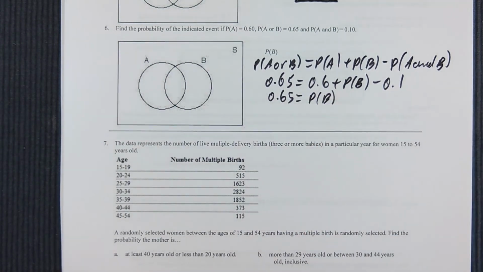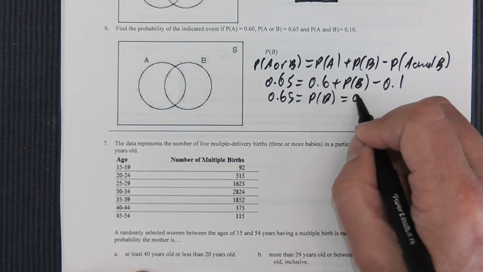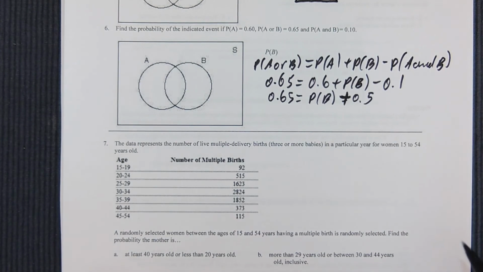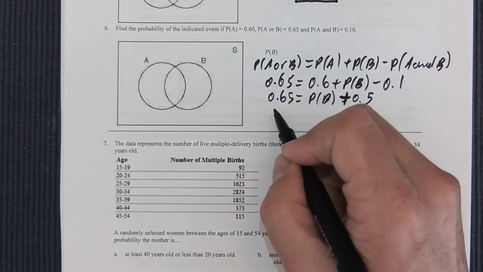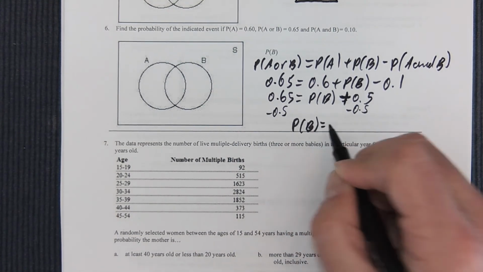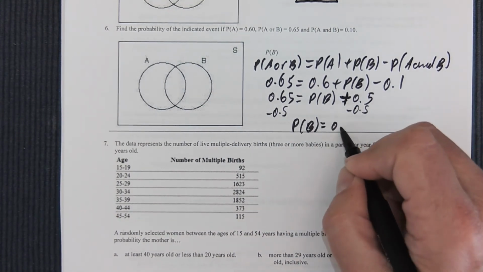And this goes back to old-fashioned algebra. Oh, that's a plus. So I'm going to subtract 0.5. Which means P of B will be 0.15.